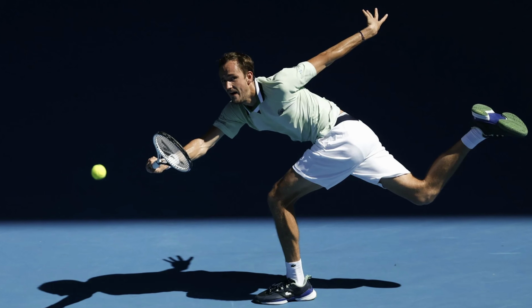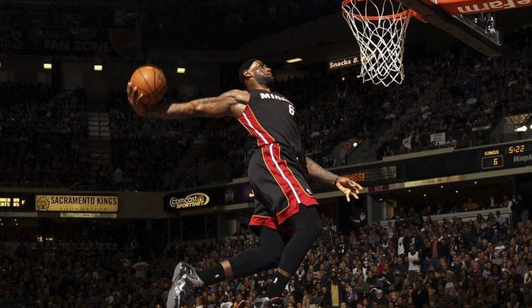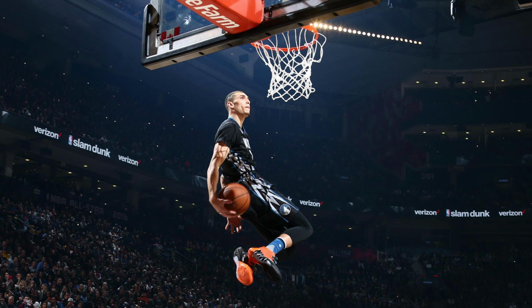Have you ever seen those photos of an athlete, let's say a basketball player who's in the middle of a dunk? The photo looks so nice and sharp and beautiful that it almost looks like he was posing mid-air for the photo. Well, he most definitely wasn't.